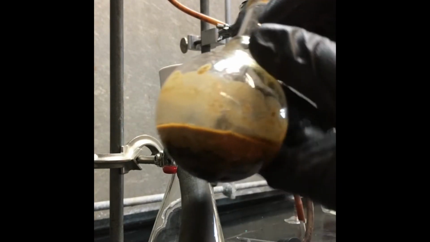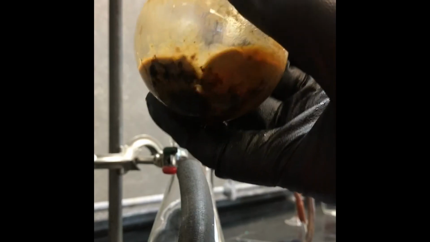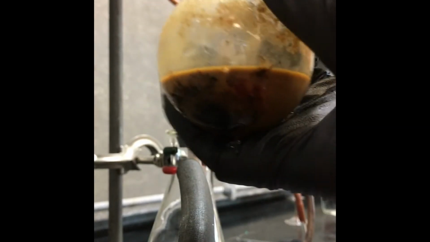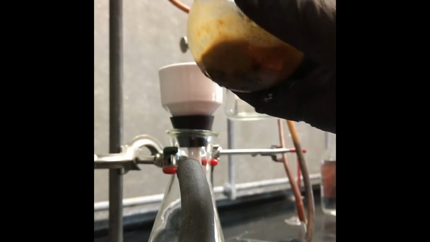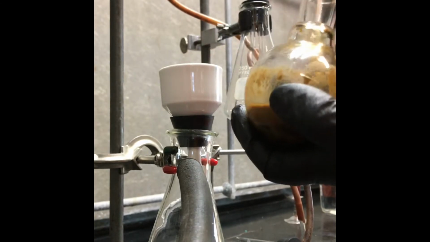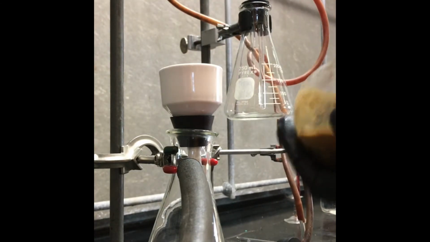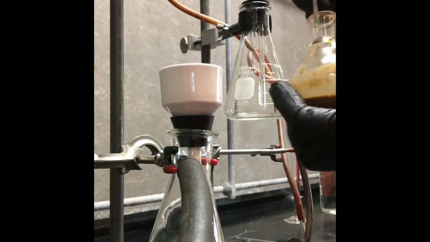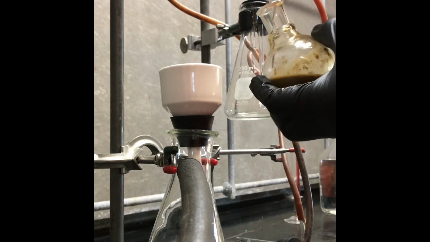Alright, so I went ahead and mixed this up for a couple minutes, kind of breaking up the large pieces. And now what we're going to do is filter it off in our Buchner funnel. Okay, so here we go.